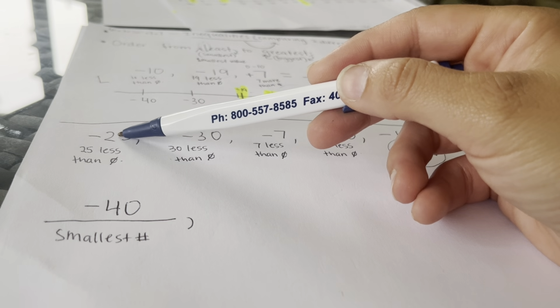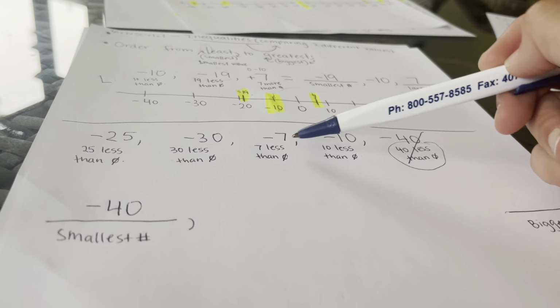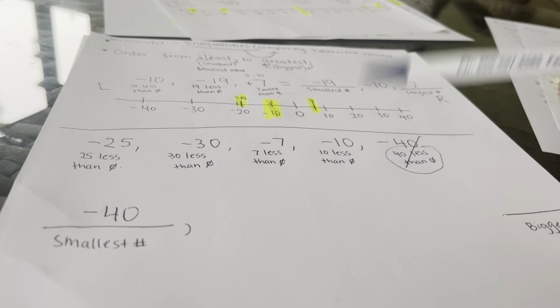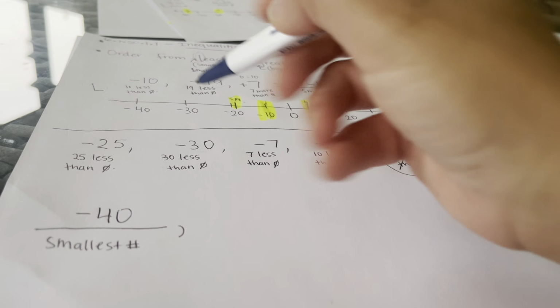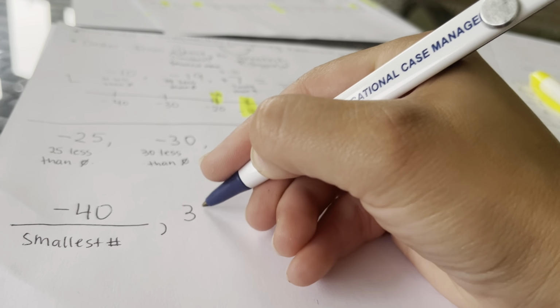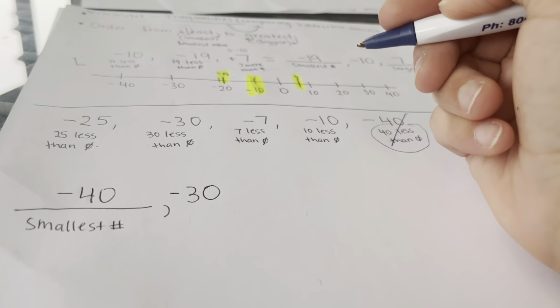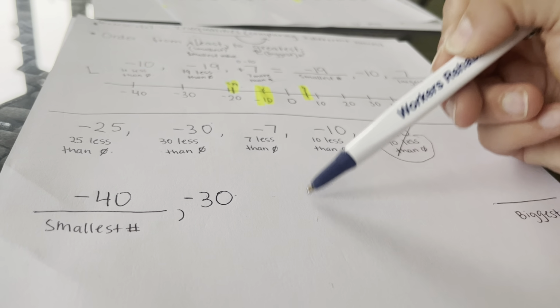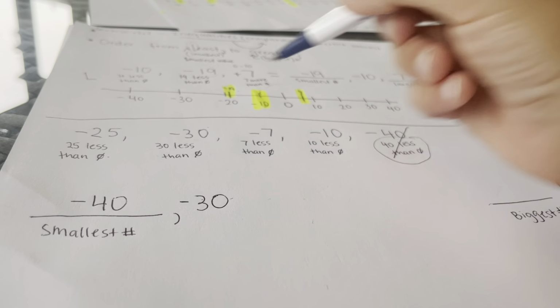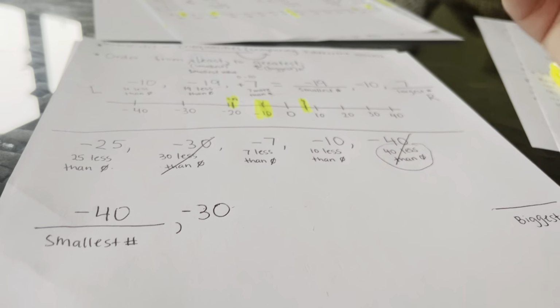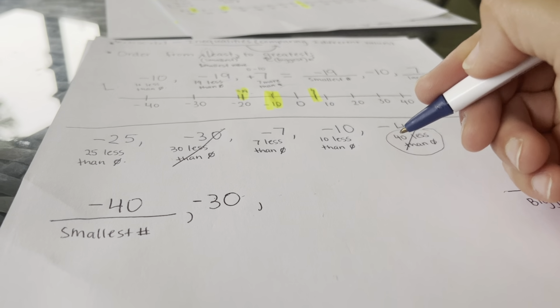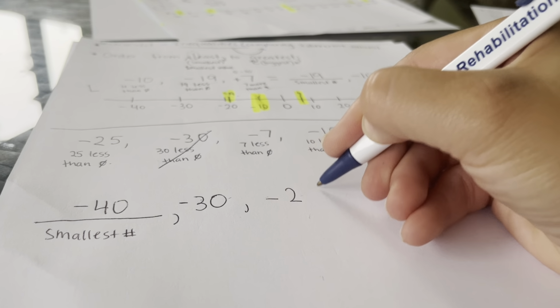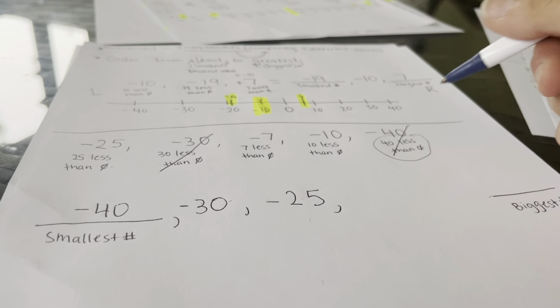I have negative 25, negative 30, negative 7, negative 10. 30 would be my next number because I would have to still go 30 to get back to 0. It's still the farthest away from 0. Negative 25 would be my next number.